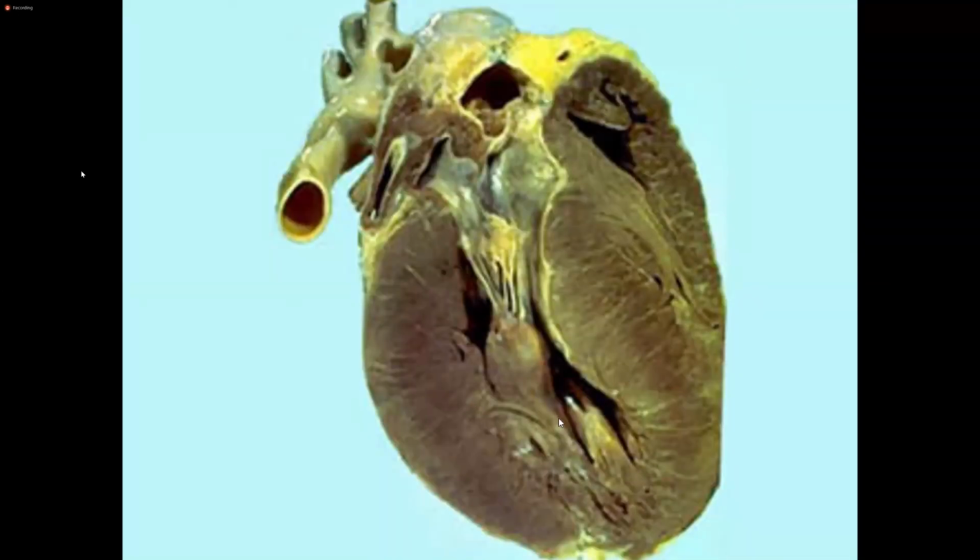This is another section, but putting it the other way around. Here on the left side you see the free wall of the left ventricle, and you see here the septum, and you can appreciate the bulge of the septum that is encroaching on the ventricular lumen. Also, because of this bulge, it obstructs the flow of blood into the aortic valve. You can appreciate this narrow passage here, so this aggravates the situation still worse.